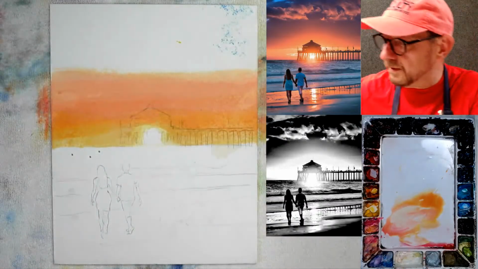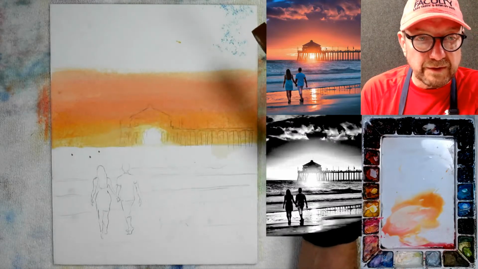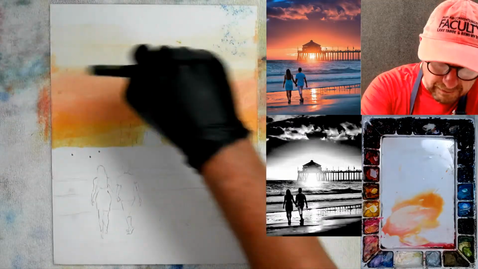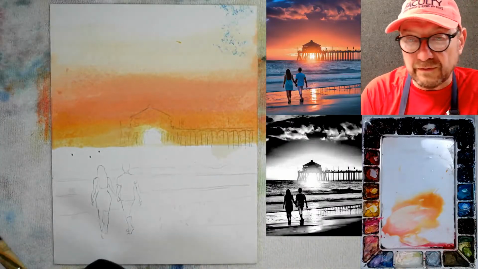Now up here I didn't wet enough, so I'm gonna have to wet now. And see, I'm just getting darker, just like the photo, just like the no tan. I'm just getting darker and darker as I go up. Now those clouds I can do in two different ways. I can blot up, or I can put in white paint. So that's one of those things.